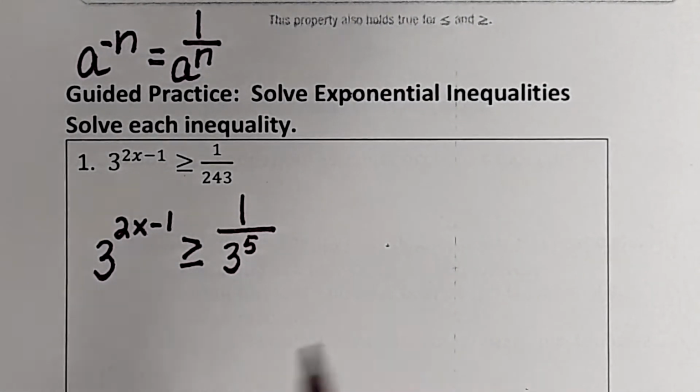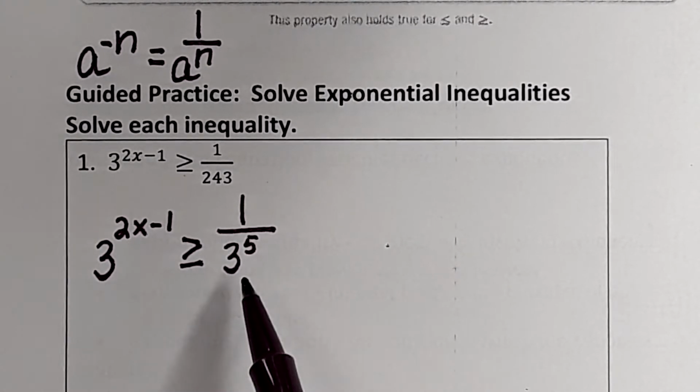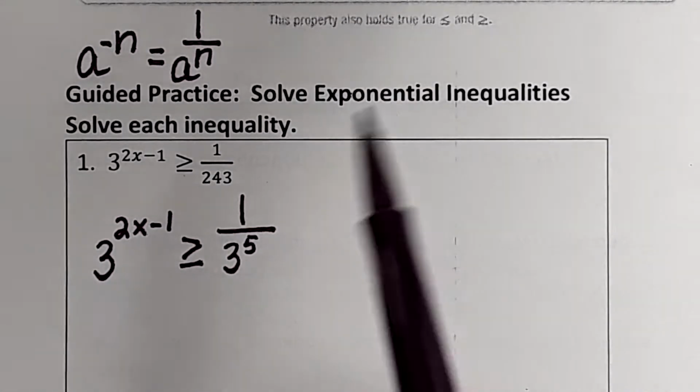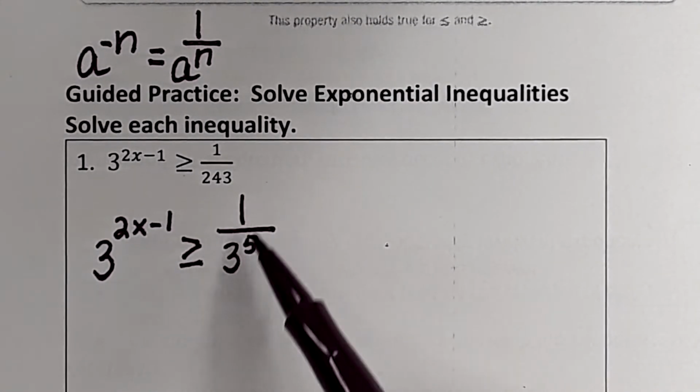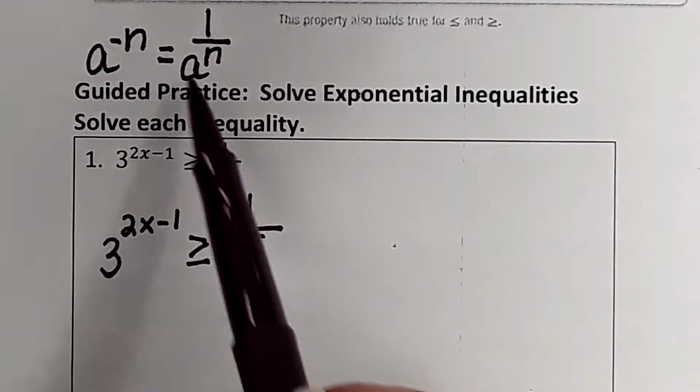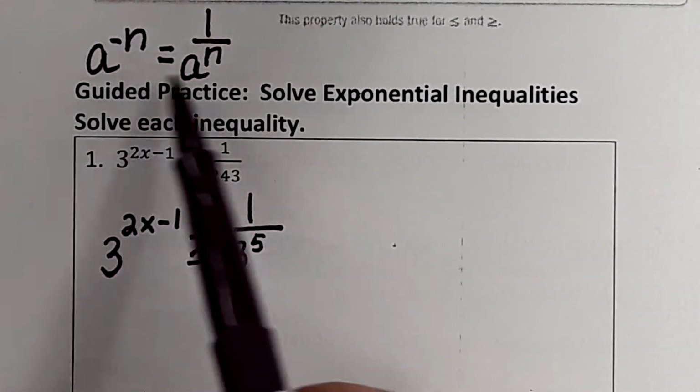How did you know that? Well, you can keep multiplying until you get to 243. You can use the sheet. Okay, now the problem is that that's a fraction. So we're going to rewrite 1 over 3 to the 5th as a negative exponent.